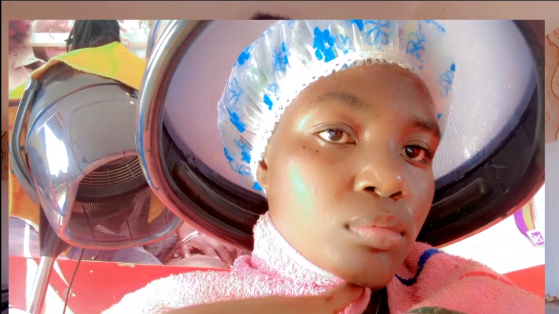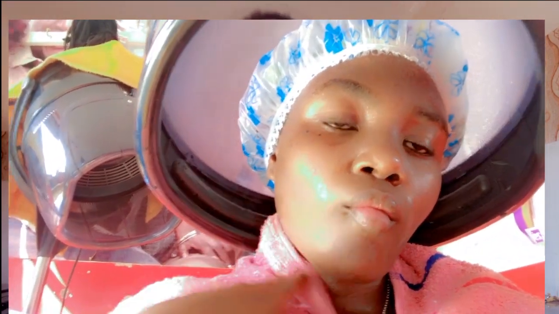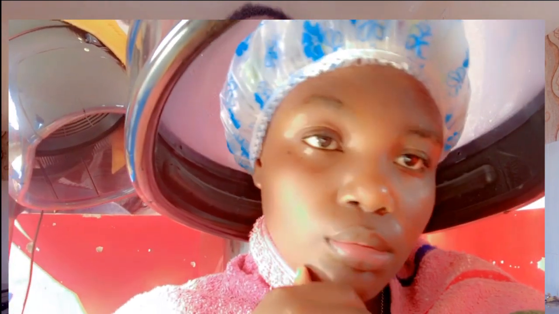At least sit under a hooded dryer, heat cap, or steamer, or you can wash your hair with warm water before applying a deep conditioner, just to help the hair open up the cuticles. Or you can use a double boiler method to warm up your deep conditioner before you apply it.